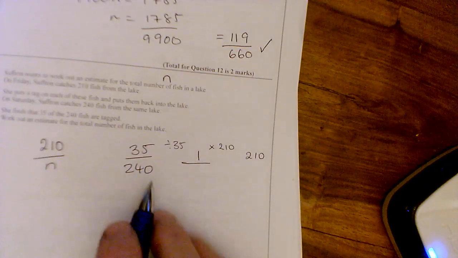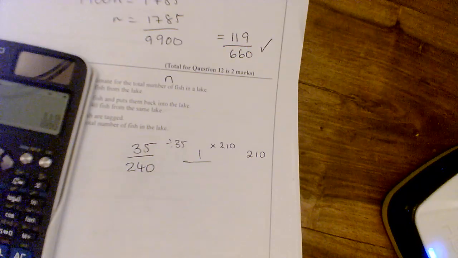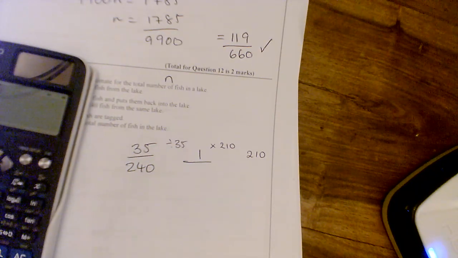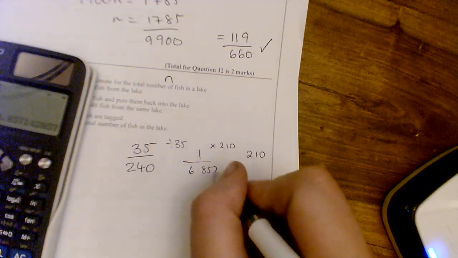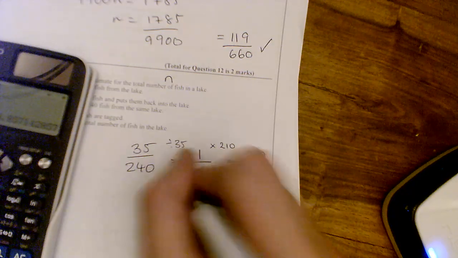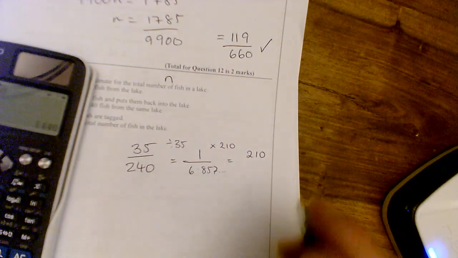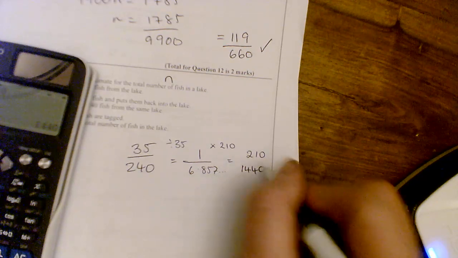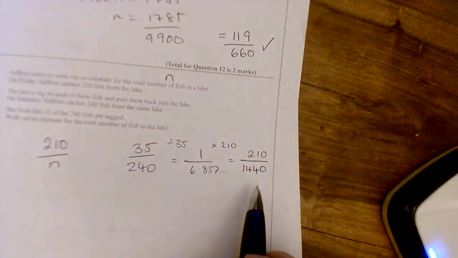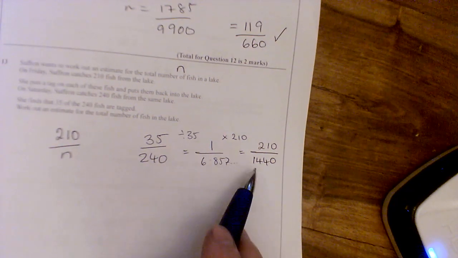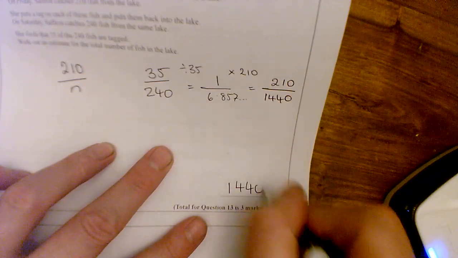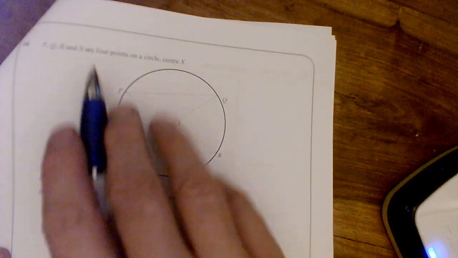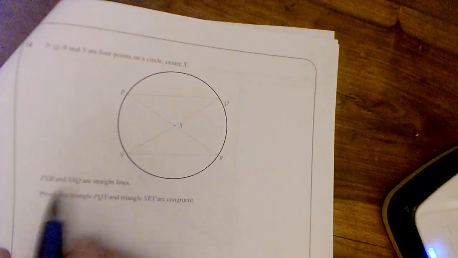There are other ways of doing it, but that's how I'm going to do this one. So do the same with the bottom, because whatever you do at the top, you do at the bottom. So divide by 35, so it gives me this 6.857. I don't really care about that one. It's this one that I'm really interested in. So now I times that by 210, and I've got 210 over 1440, and what that tells me is the number in the lake must have been this thing, as an estimation. So down the bottom, the answer is 1440 in the lake.